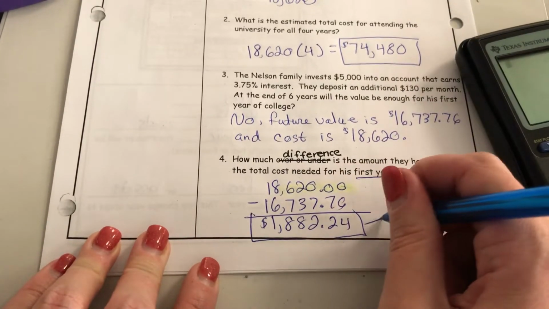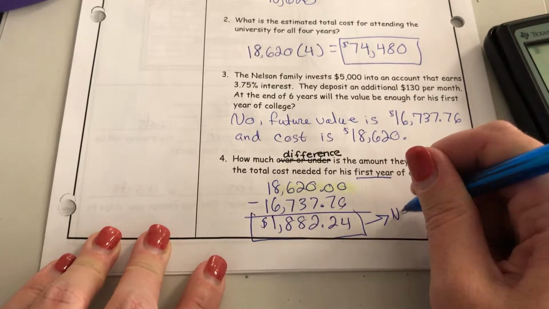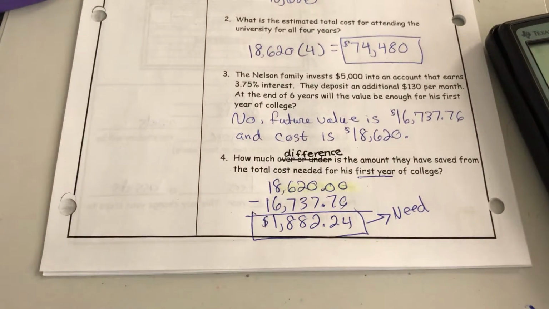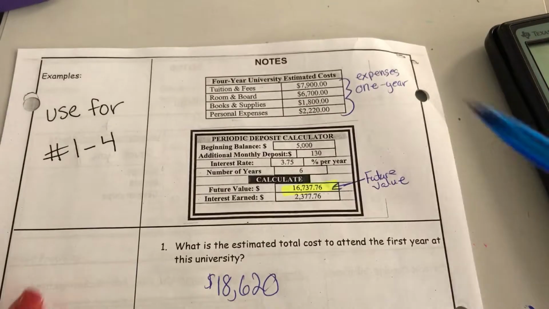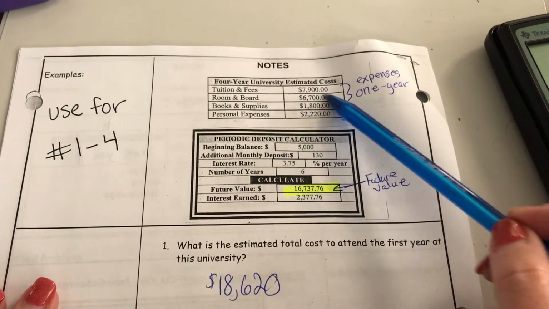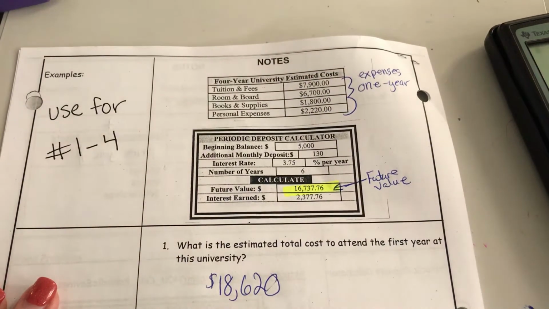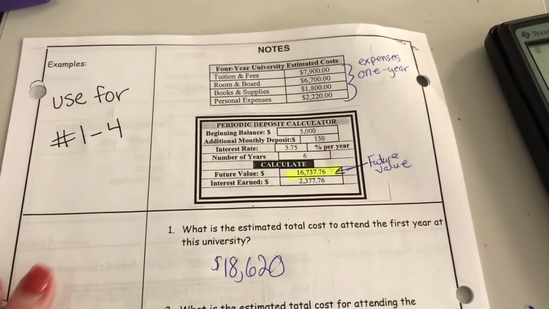So this is how much money they still need for the Nelson family to send their child to this university for the first year. Okay? Just make sure now, when I want to reiterate this, just make sure when you're looking at this that you realize this is for 1 year at the said 4-year university. Okay? Thank you.